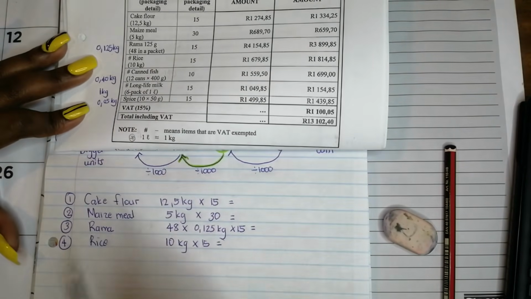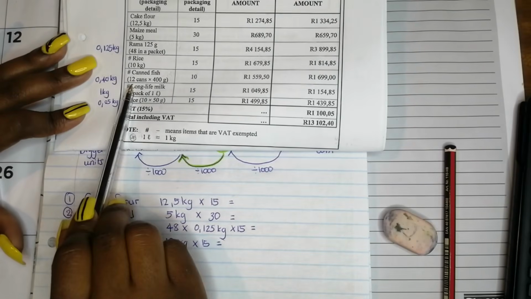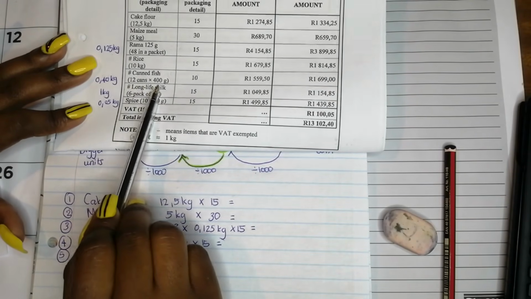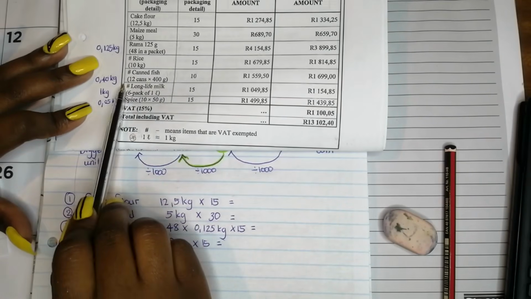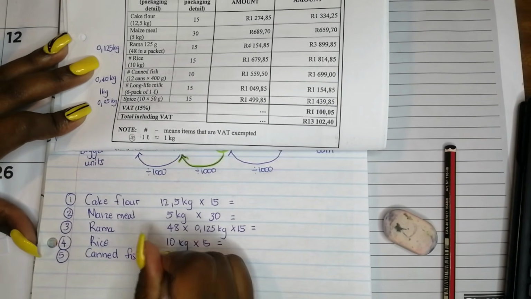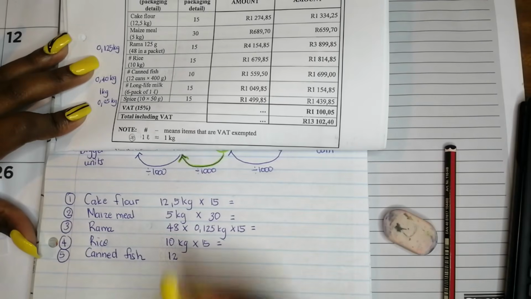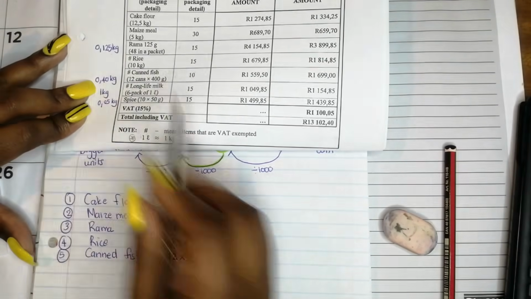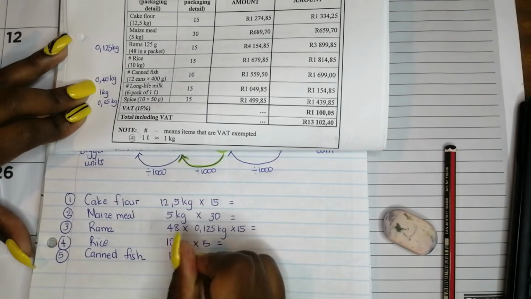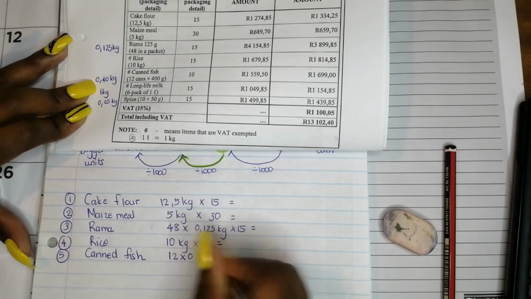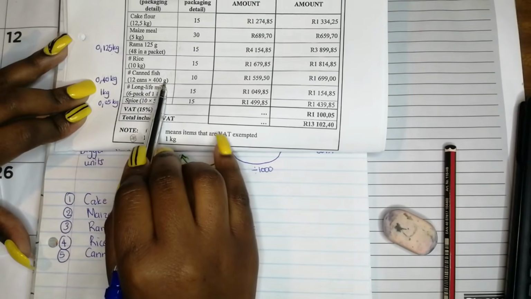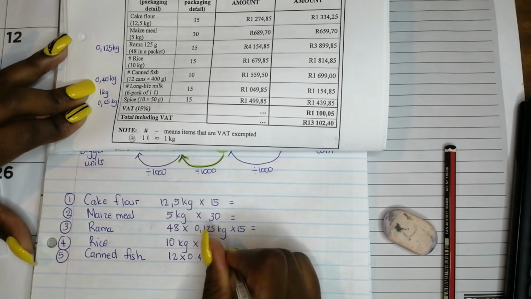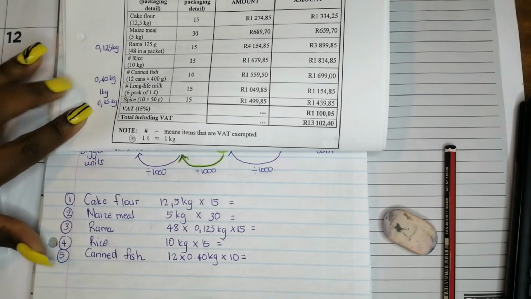The canned fish, same thing here. Each package has 12 cans, and each can weighs 400 grams. So we're going to do the same thing. We're going to take the 12 and multiply it by 0.40 kg, which is what we converted it to. And you're going to multiply with the amount of packages that she buys, which is 10. You're going to get the total.